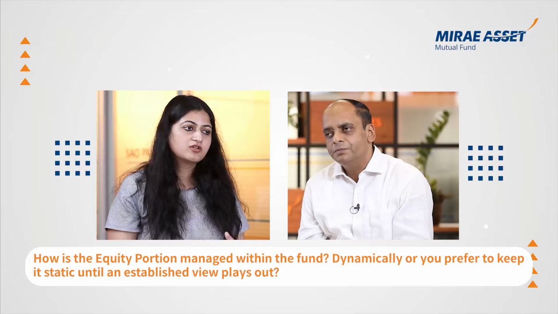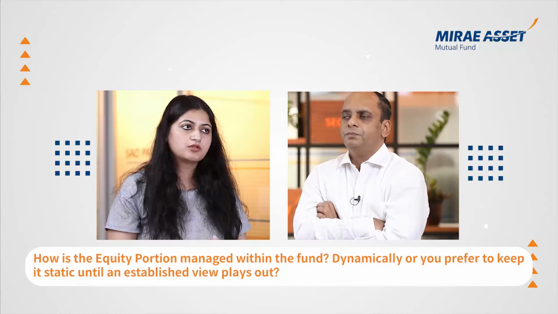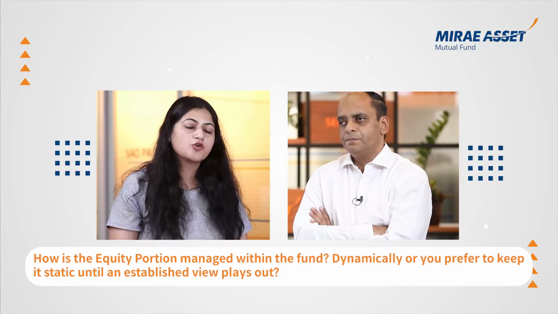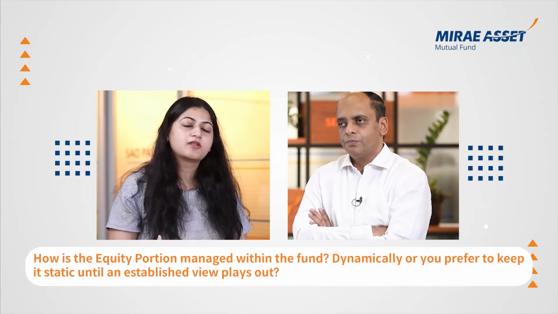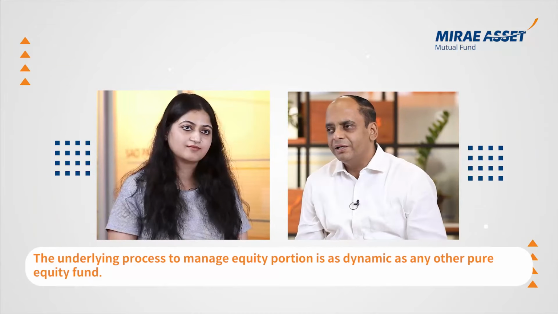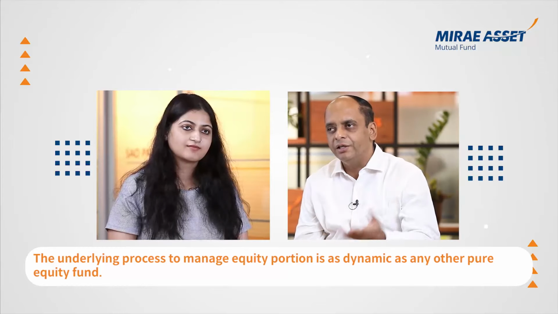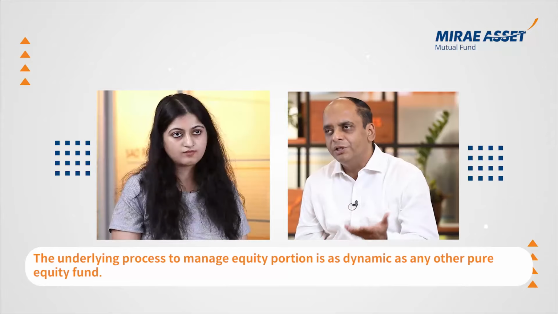So while we talked about the net equity allocation range, to further quiz you on the same, the equity portion within the fund, how is it managed? Do you manage it dynamically, or you tend to keep it static until a certain view plays out? No, I think the equity portion of an equity savings fund is managed as dynamically as any other pure equity fund, I would say. So there essentially we look at 2-3 things.